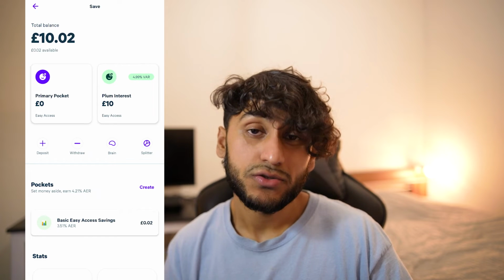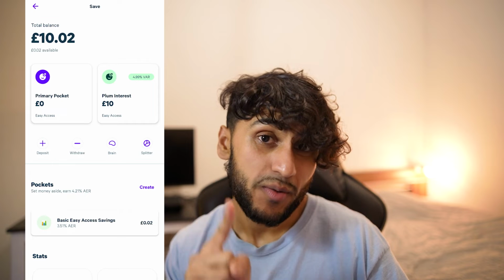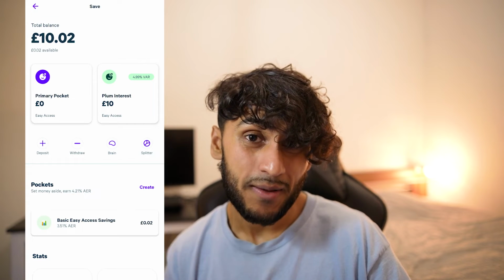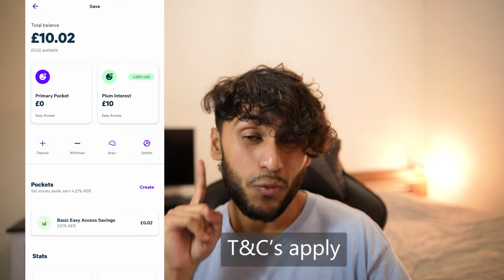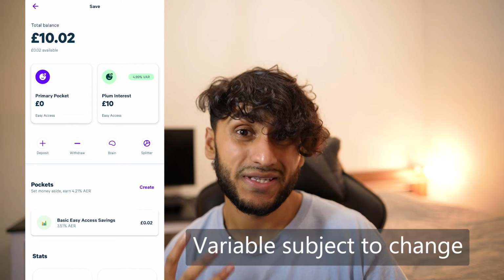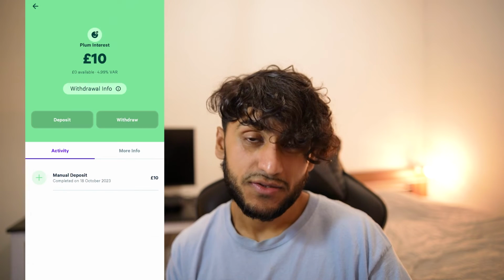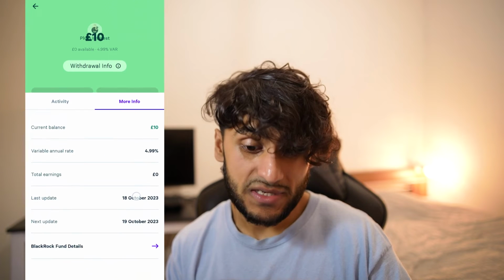We can see that my total balance is £10 and 2 pence and I have two pockets. One is the primary pocket given to you free by Plum. The second is Plum Interest, and as you can see it is easy access, meaning that I can take out my money whenever, given 1 working day of notice, and currently the variable annual equivalent rate of interest is 4.99%. So let's go into the Plum Interest account and press that. As you can see from my activity, there was a manual deposit today, and you can see a bit more information about the account.